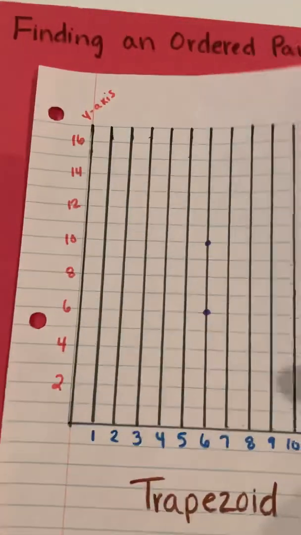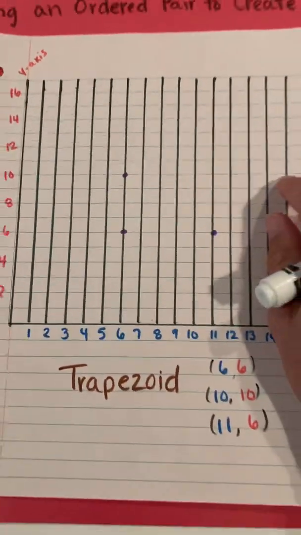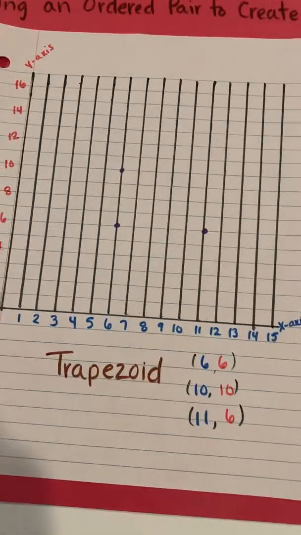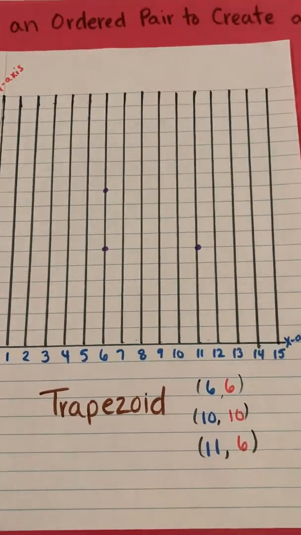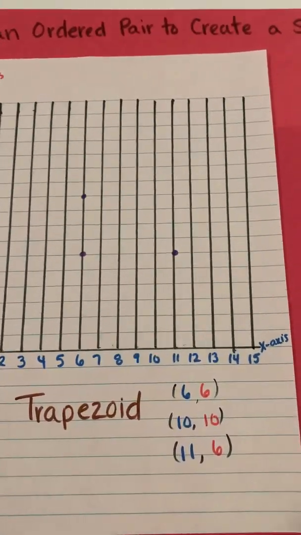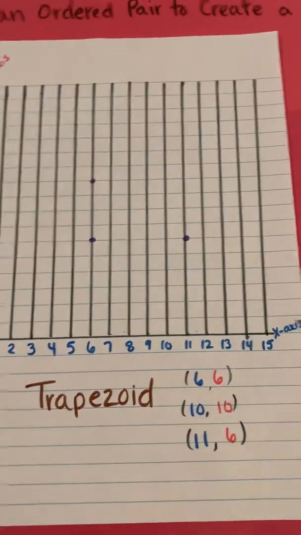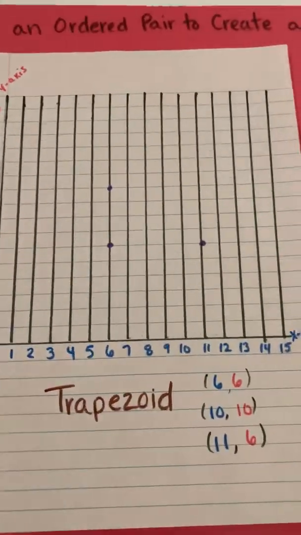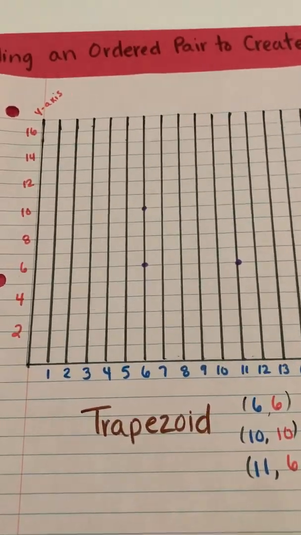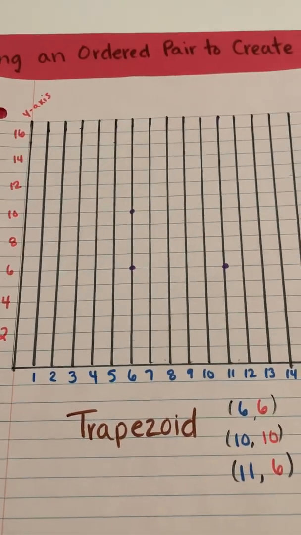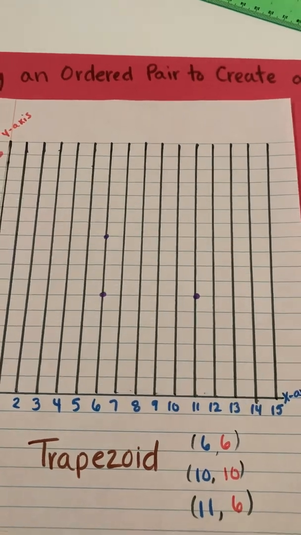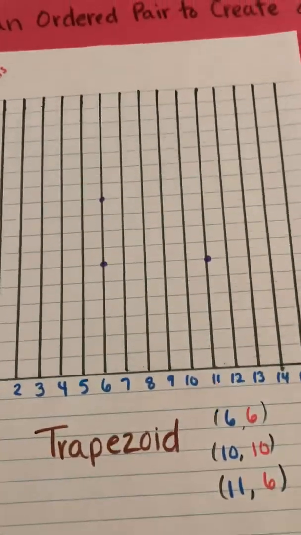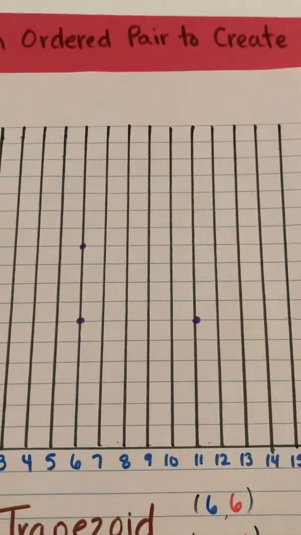Let's try one more. All right, this time we are going to try to make a trapezoid, because we can do this. We know that a trapezoid is a quadrilateral, which means it's a 4-sided figure. And under quadrilaterals, you have rhombus, square, rectangle, parallelogram, and trapezoid is one. So thinking about the definition of a trapezoid, because remember, you have learned about these shapes earlier in the year. The definition of a trapezoid that we're going to go with is that it has at least one set of parallel sides.